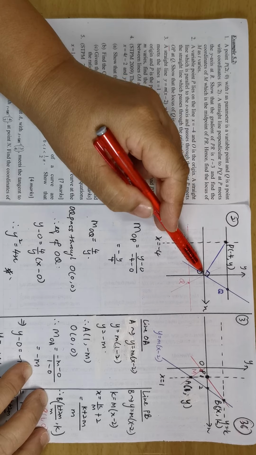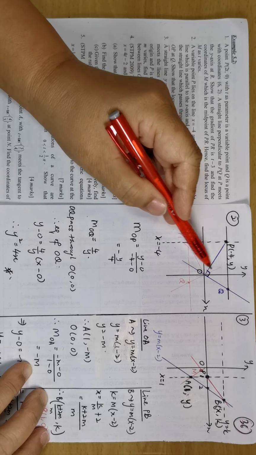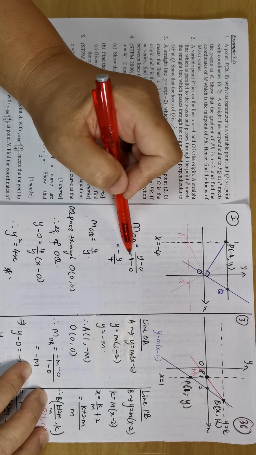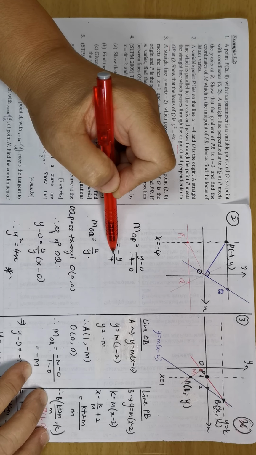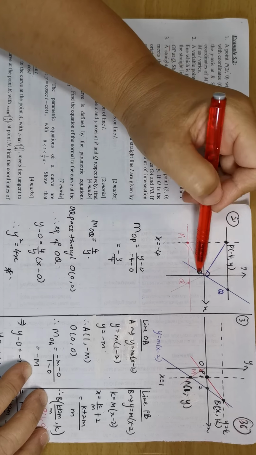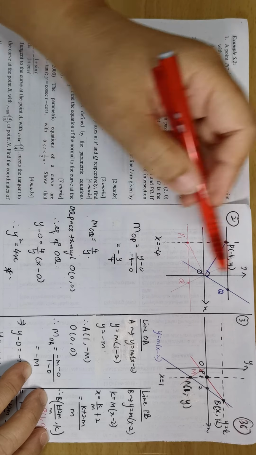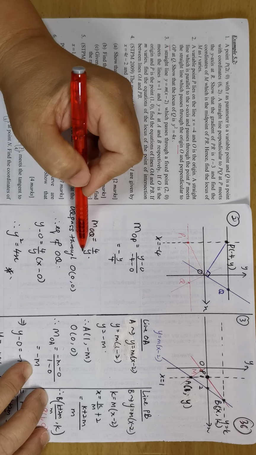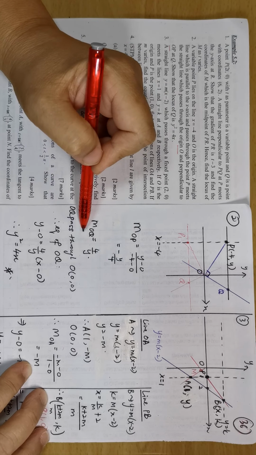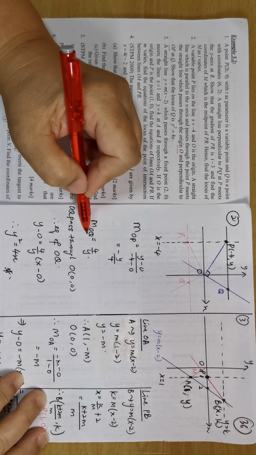If P is here, the gradient for OP is y minus y over x minus x. Then the gradient of OQ, perpendicular, right? So this one negative, this one positive. This one y over 4, this one 4 over y, because they are perpendicular. So you get the gradient for OQ already.